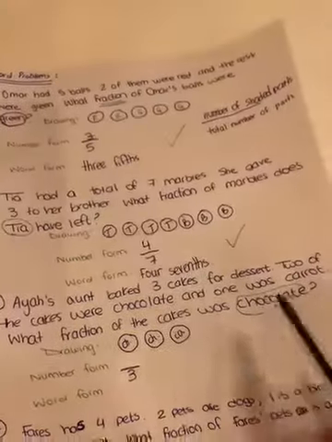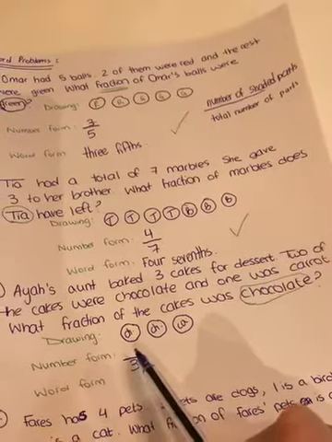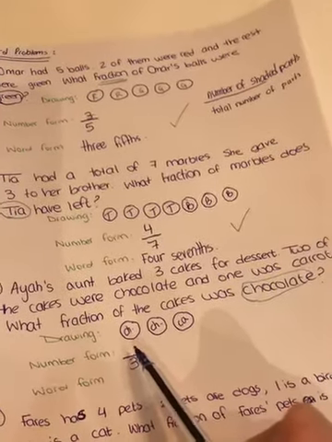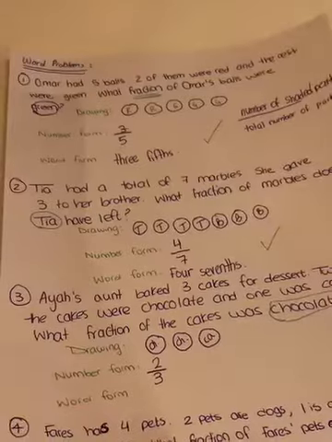Now, because the question is asking for chocolate cakes, I only choose the chocolate cakes for the numerator, the number of parts that the question is asking for. So it's 2, I write 2. This is how I represent my fraction in number form.